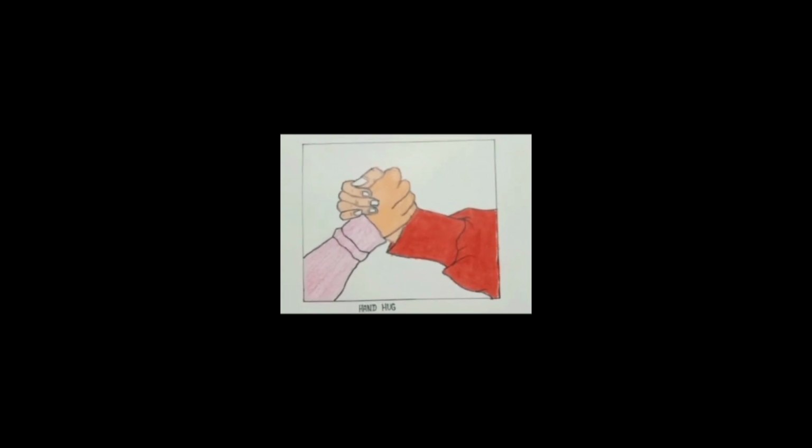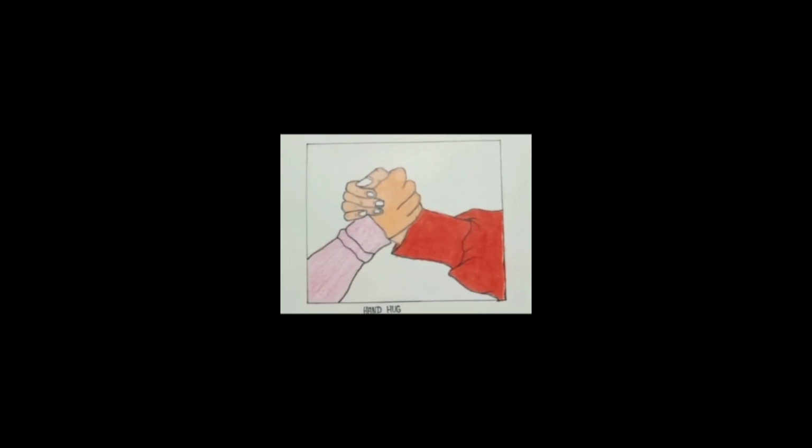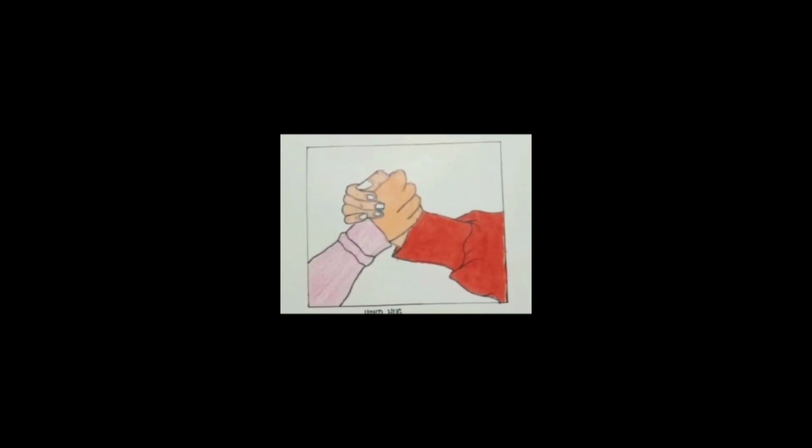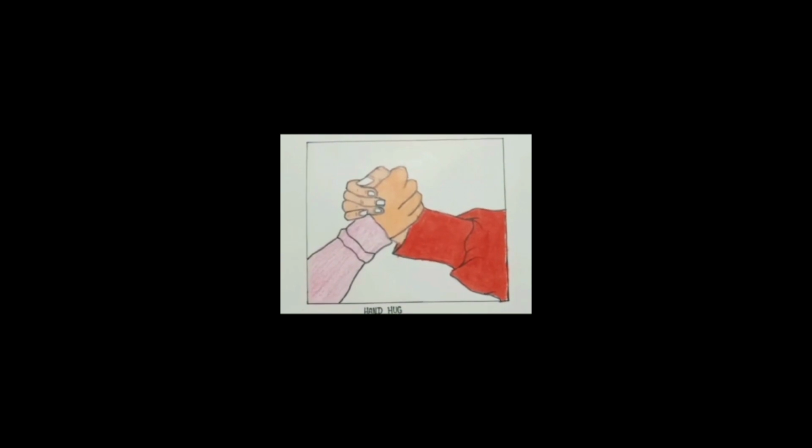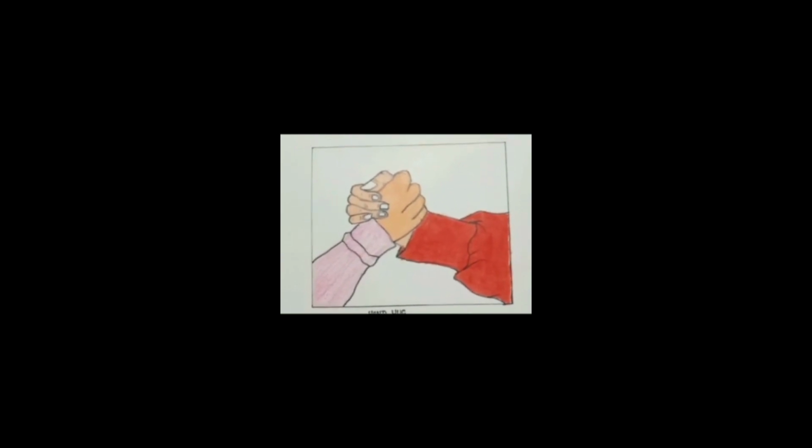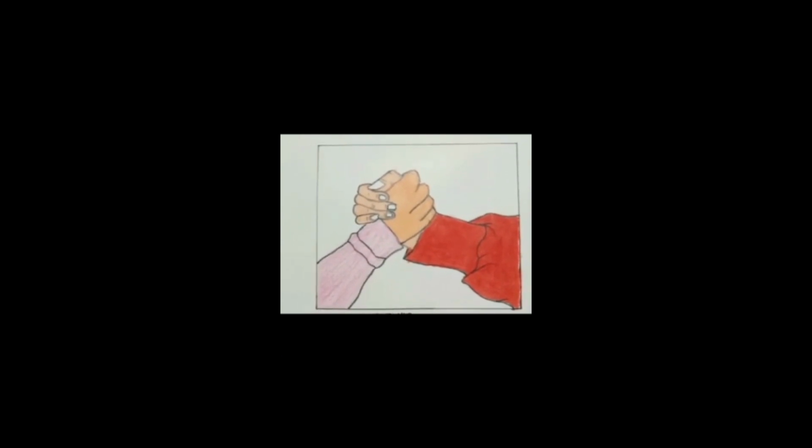Fifth, the hand hug handshake. The hand hug handshake is a less aggressive, more tender embrace to be enjoyed between friends. It is not intended to take the place of the formal handshake, but it should be the go-to greeting for any other occasion.